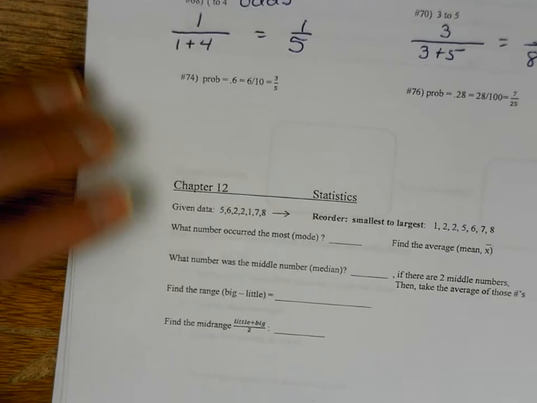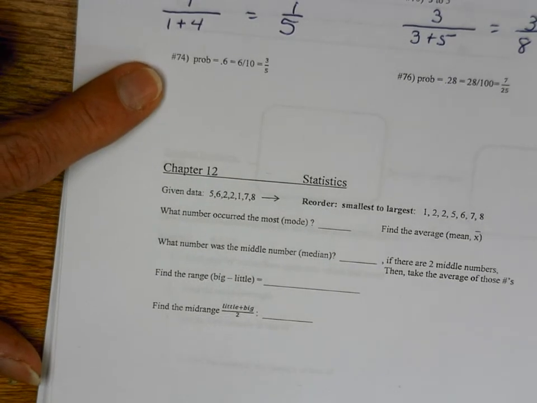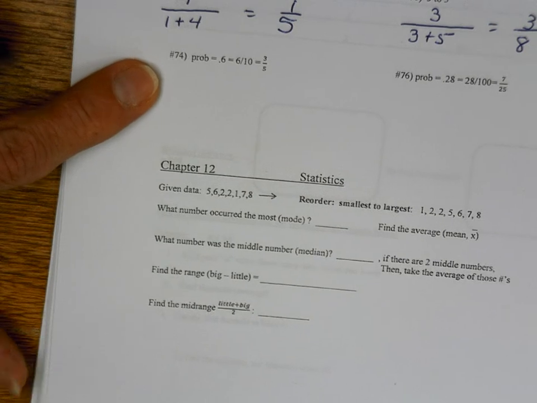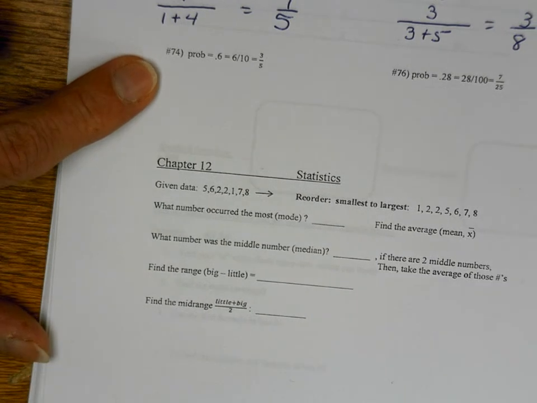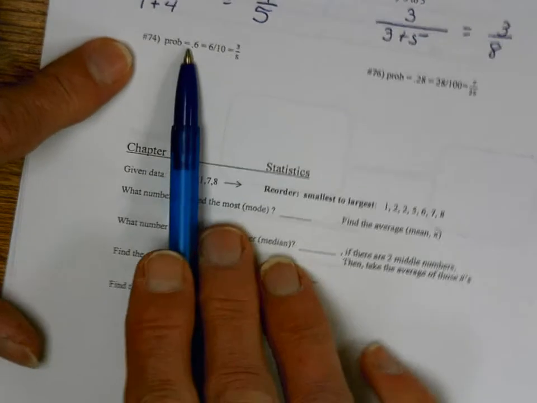Now we're going to switch gears. Now we're going to look at probabilities. Problem number 74 says the probability of an event is given. Find the odds in favor of the event occurring. If you look at 74, it says 0.6.